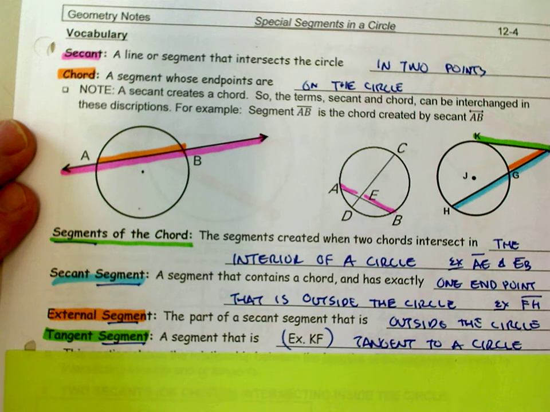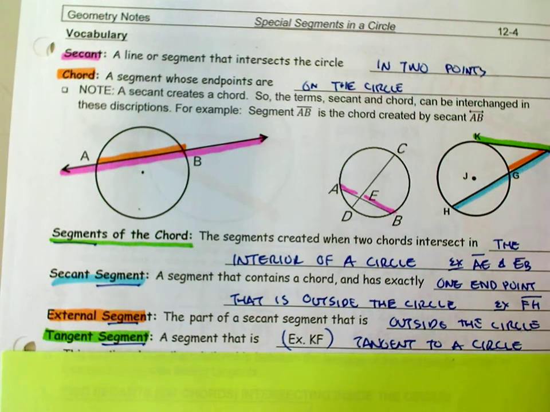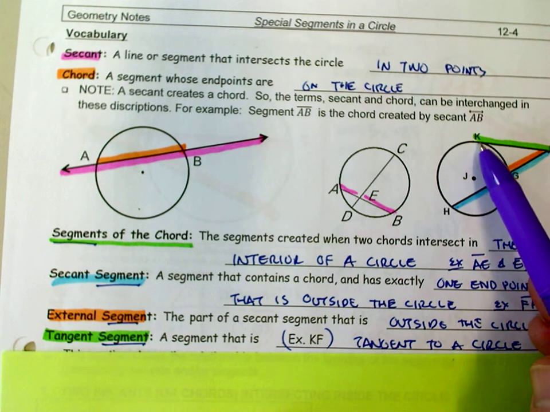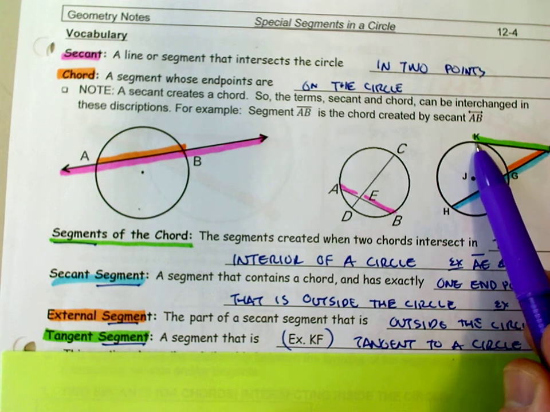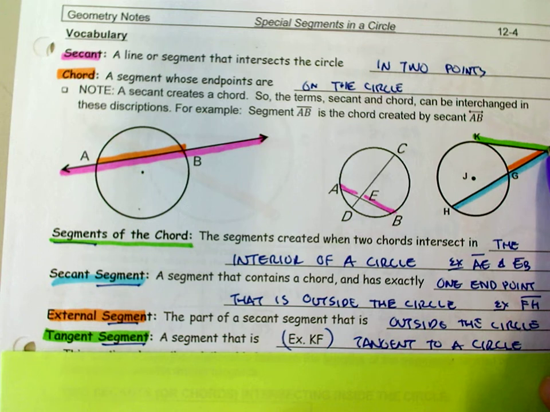And then the final segment that we want to look at is a tangent segment, and that's when you have a segment that's tangent to the circle. One of the endpoints is going to be on the circle, the other point is going to be outside. In this example, we have KF.